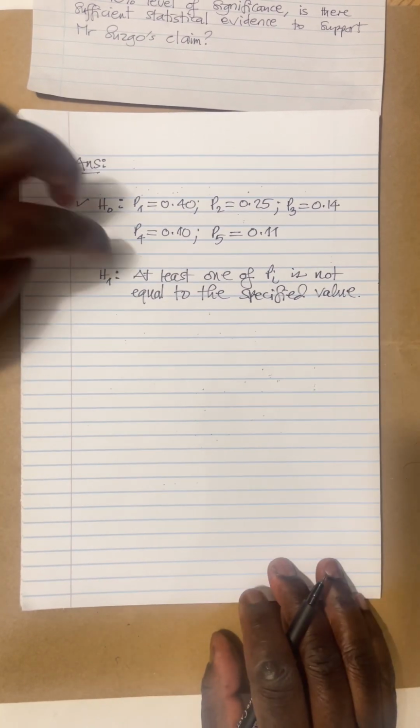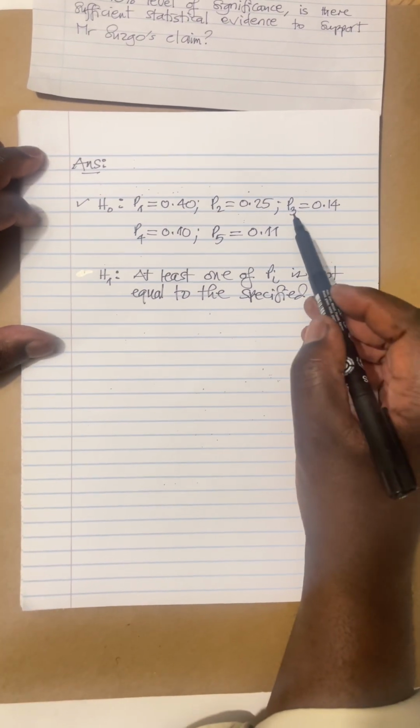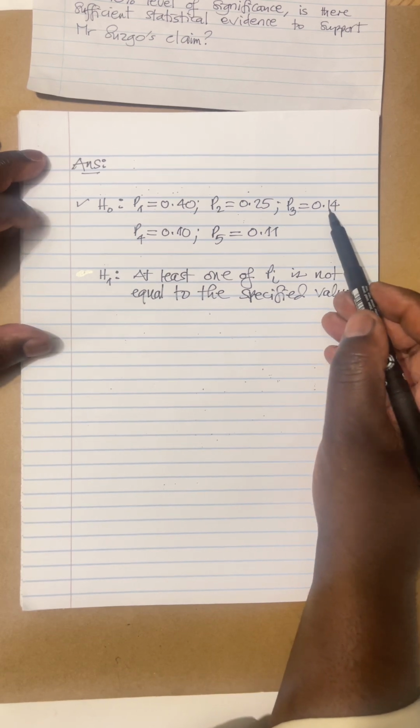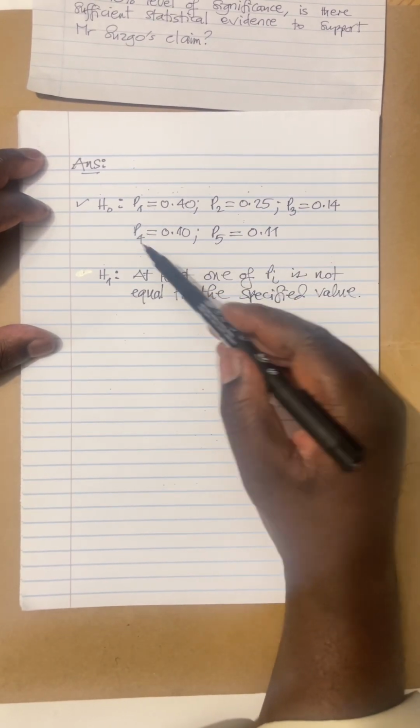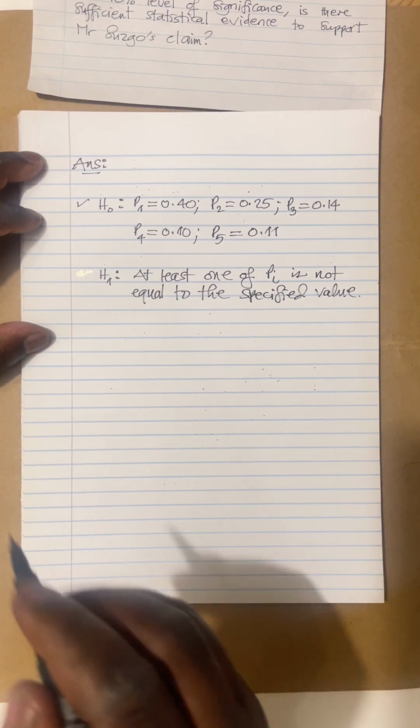At least one of them is not equal to those given numbers. So for example, maybe if P3 is the one we're interested in, we would say maybe P3 is not equal to 0.14. At least one of these proportions is not equal to the given or indicated values.